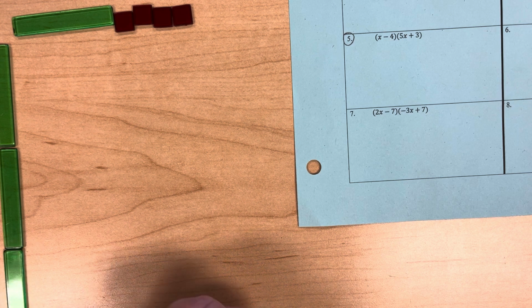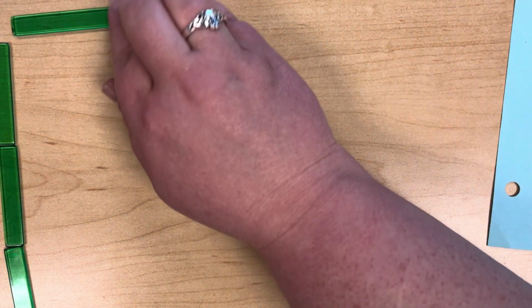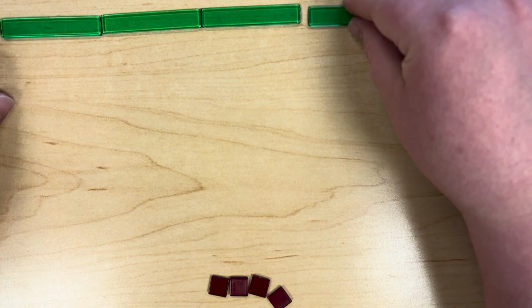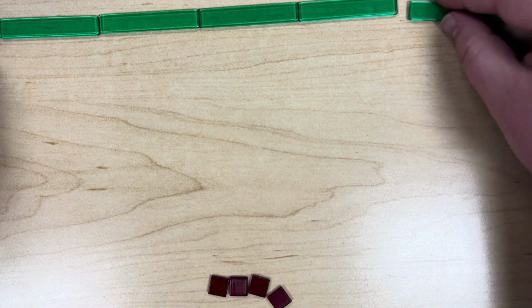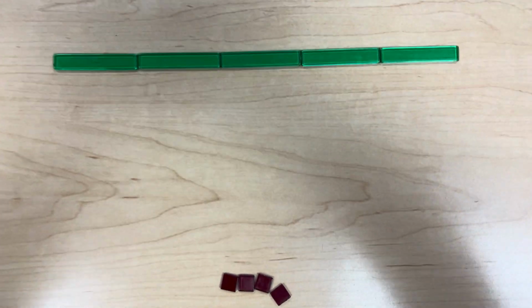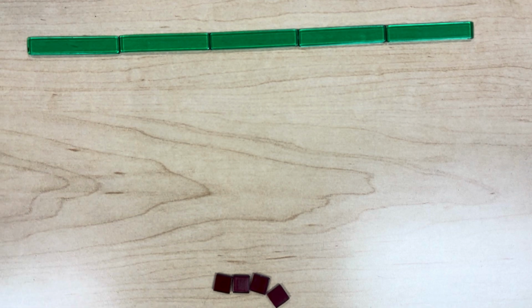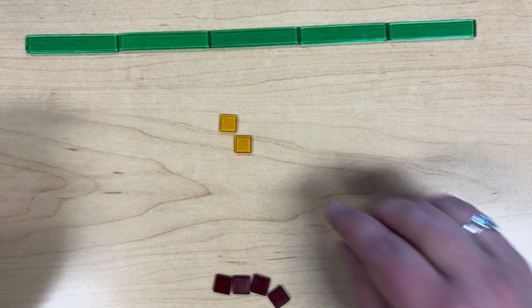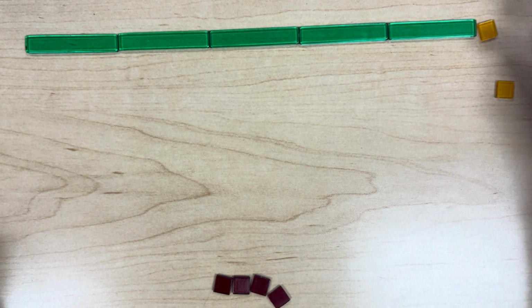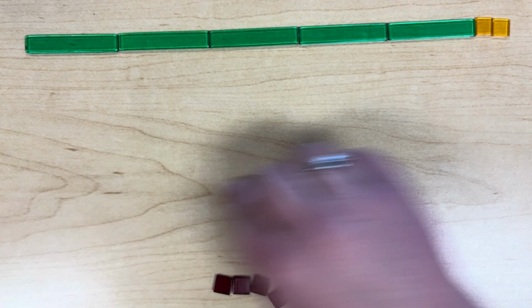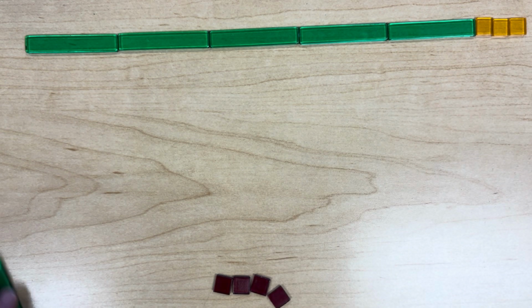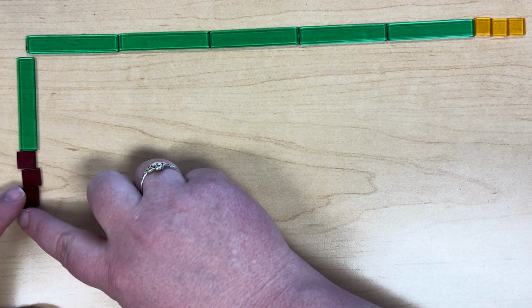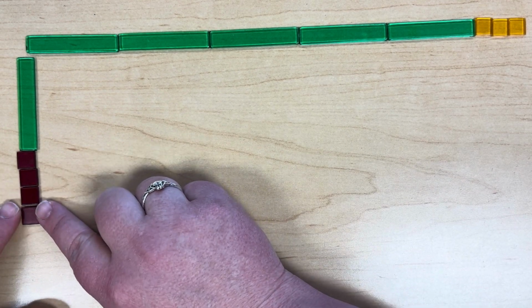I'll have to zoom out here. Or maybe I'll go across this way. 1, 2, 3, 4, 5. So let's zoom out a little. So I have 5 x's, so it was 5x plus 3, so that's 3 yellow ones. 1, 2, and 3. And then the other one I'm going to put back, that was x minus 4. 1, 2, 3, 4. Okay, and then we multiply.